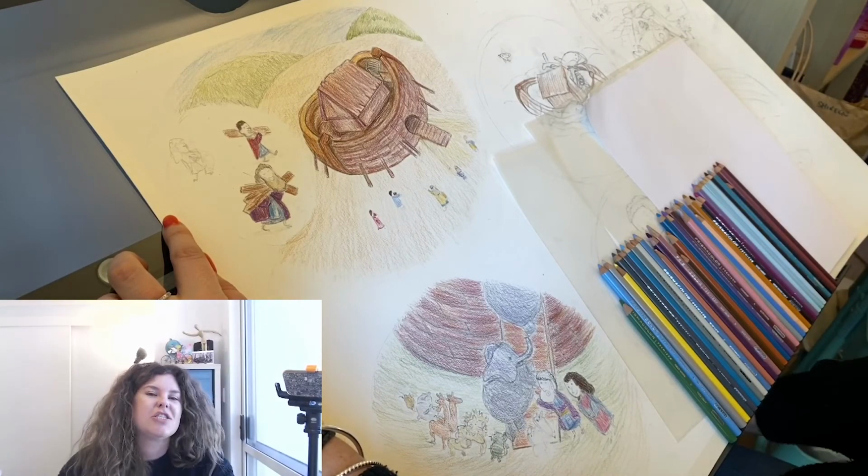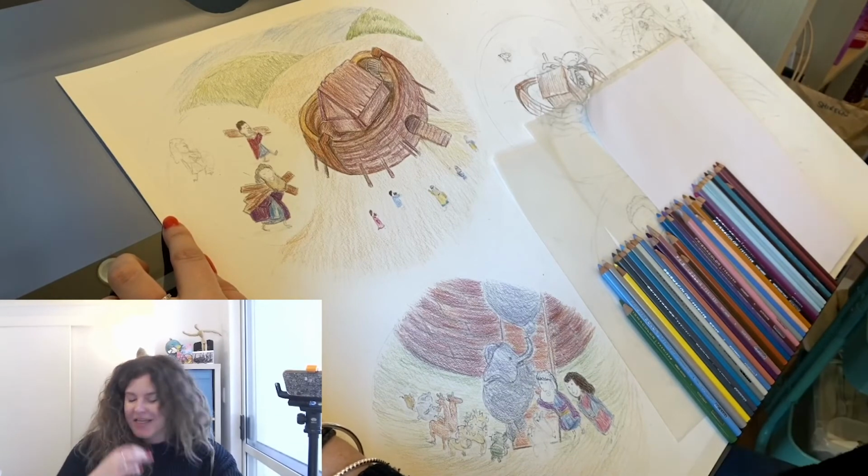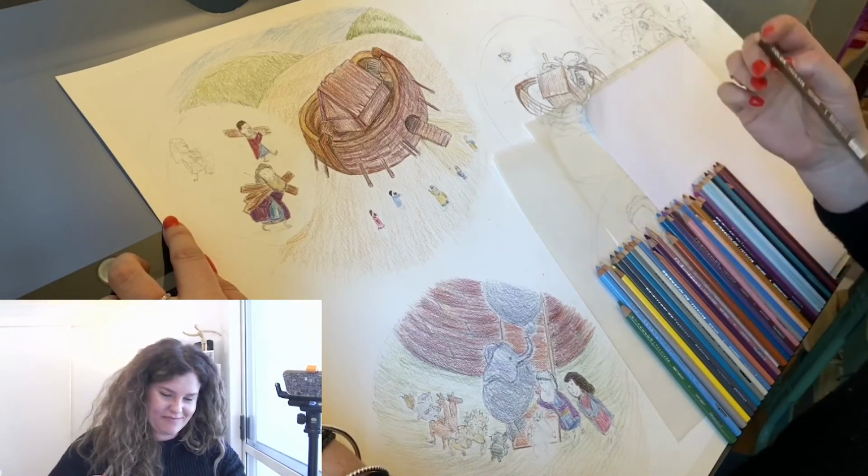Ugh. Sharpener just fell. Oh well, I have to clean up. I will clean it up afterwards.